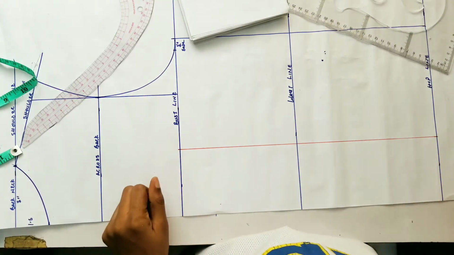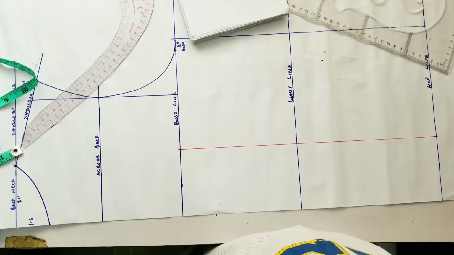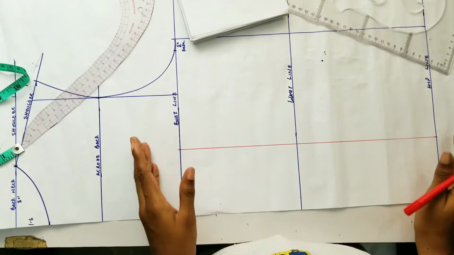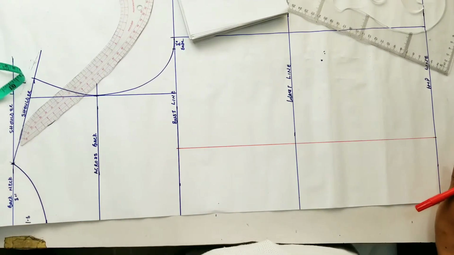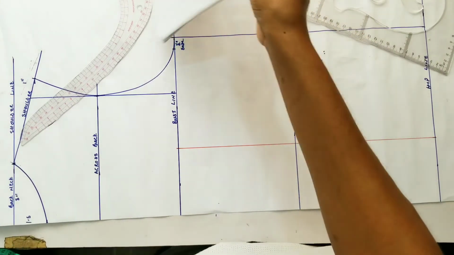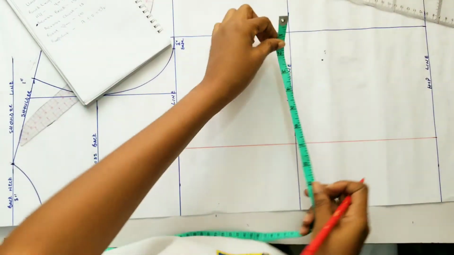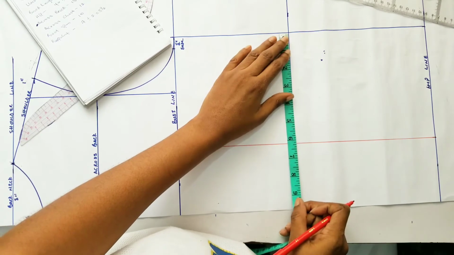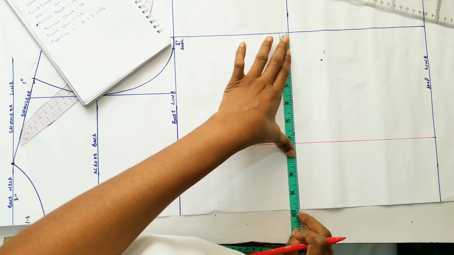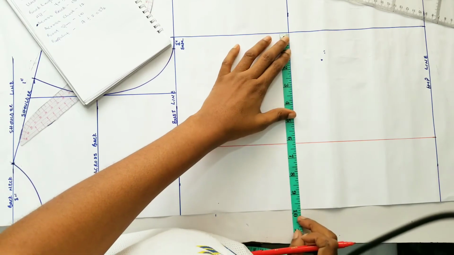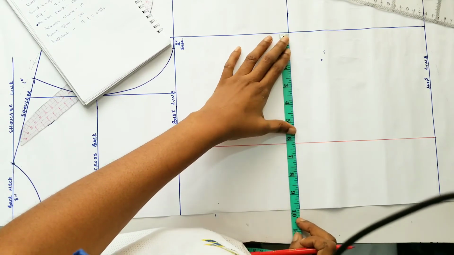So after connecting the 2 points, at the bust line and the hip line, you now come in with your tape. You measure the space you have from your side line here to this edge of the paper here.